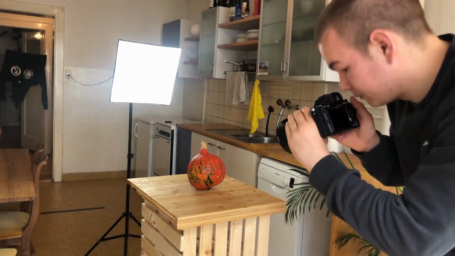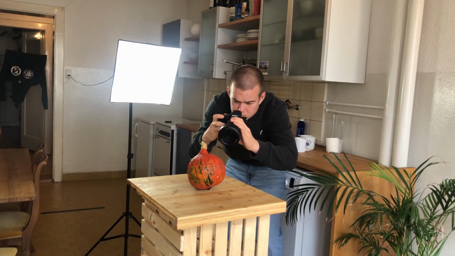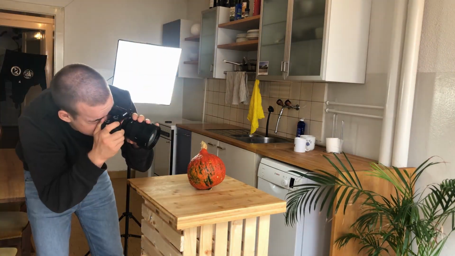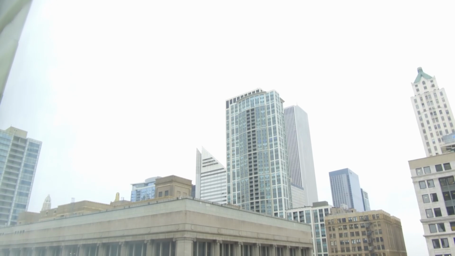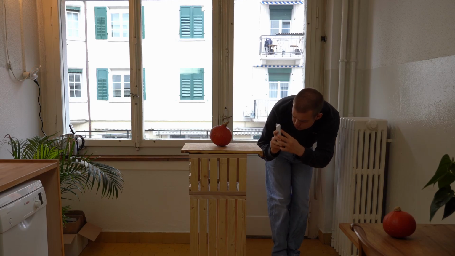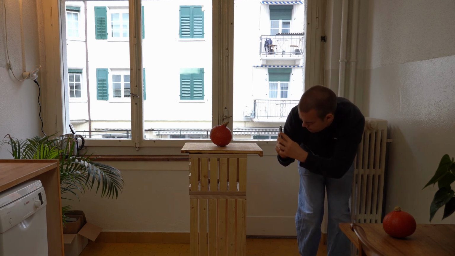Almost as important as the object itself is the environment where we want to scan. Try to get as even lighting as possible and avoid any harsh shadows. If you are scanning outdoors, an overcast sky is perfect. Also try to keep the background as still as possible and avoid moving people or objects in the image.